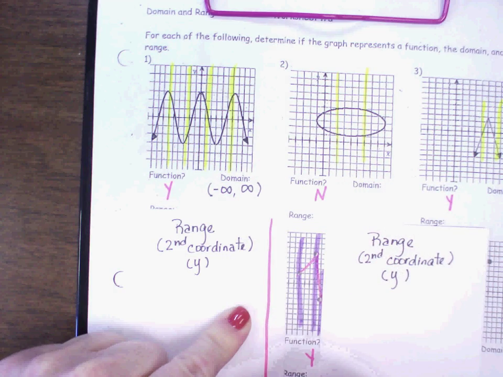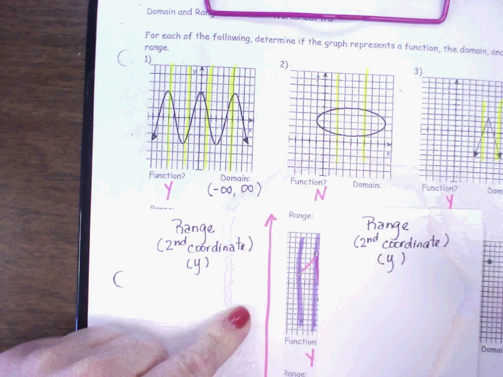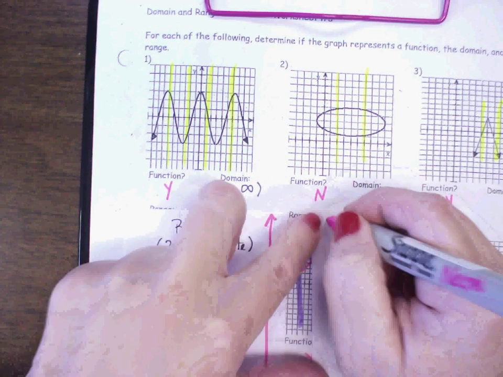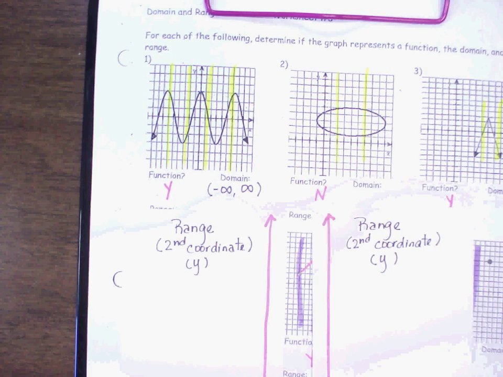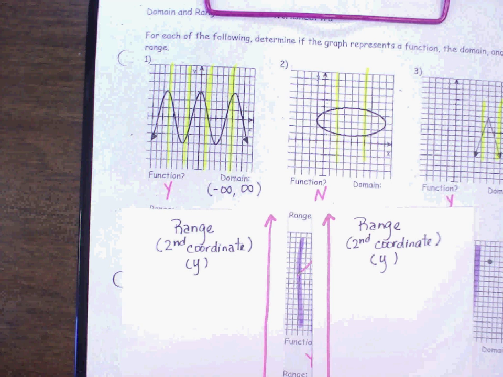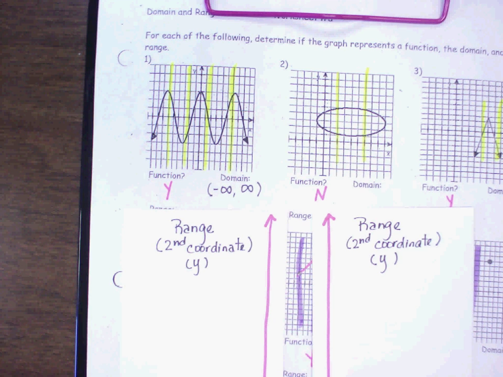And then this one is not horizontally, it's what? Vertically. So guess where my line should be? Up and down. So that you know that you look at the graph up and down.